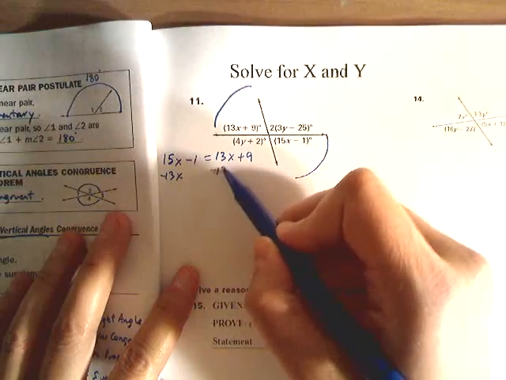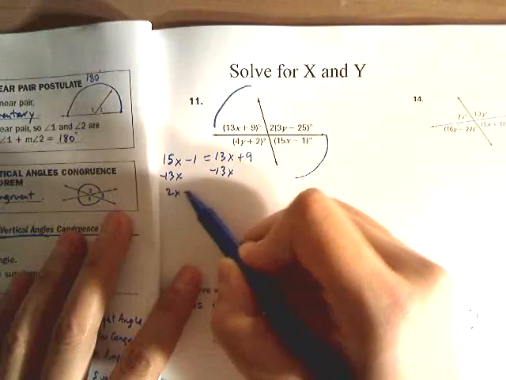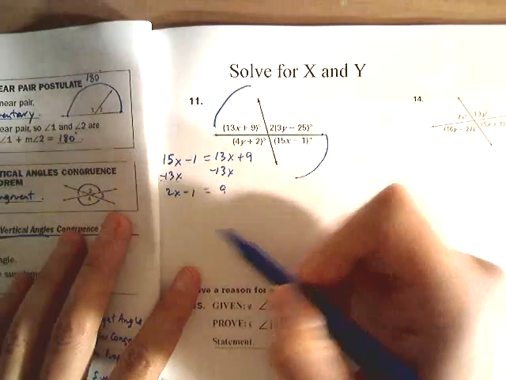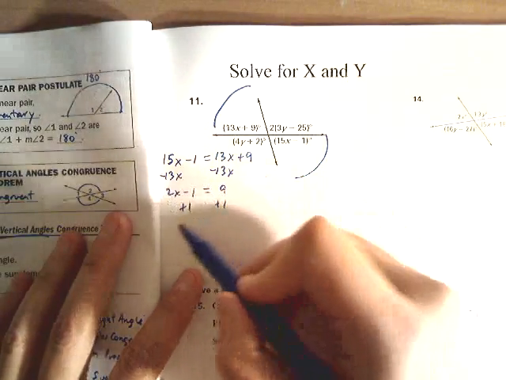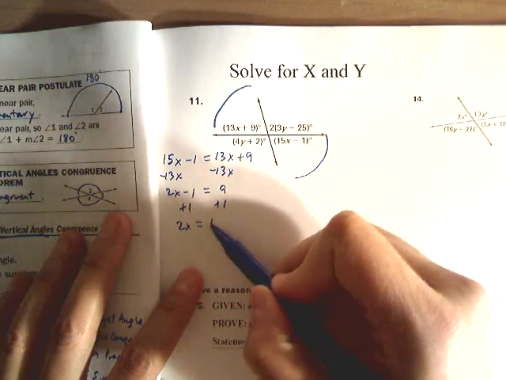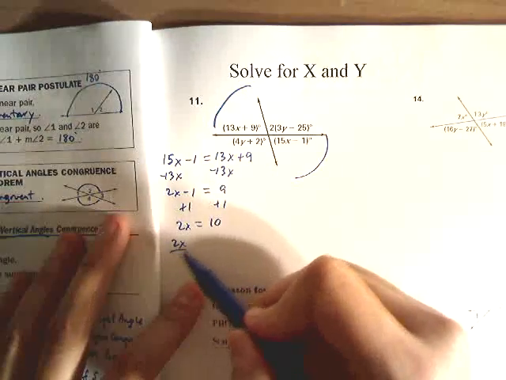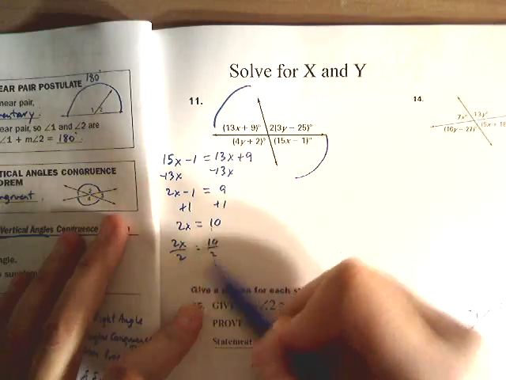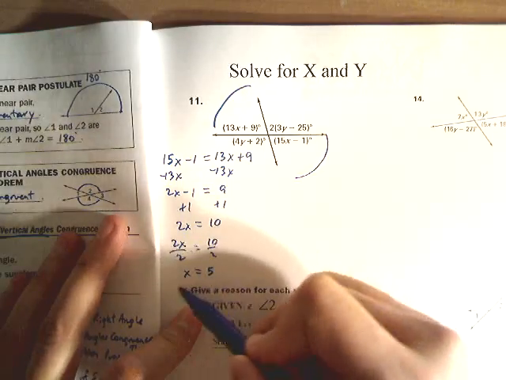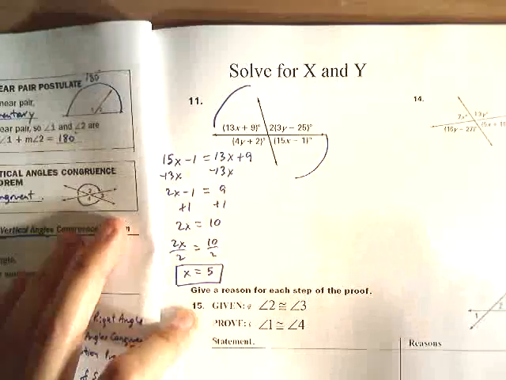I'm going to subtract 13x on both sides, leaving me 2x minus 1 here and 9 here. Then I'm going to add 1 on both sides, giving me 2x equals 10. And then I'll divide both sides by 2. And I now figured out that x equals 5.